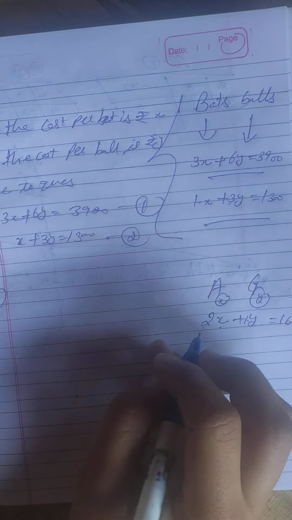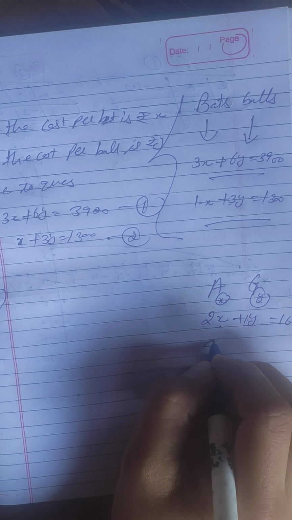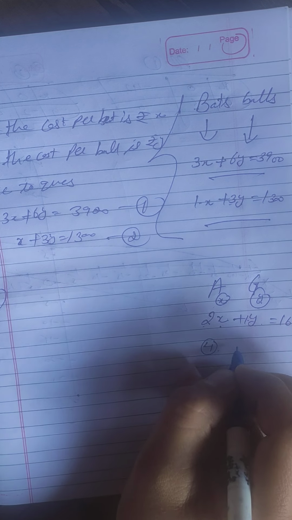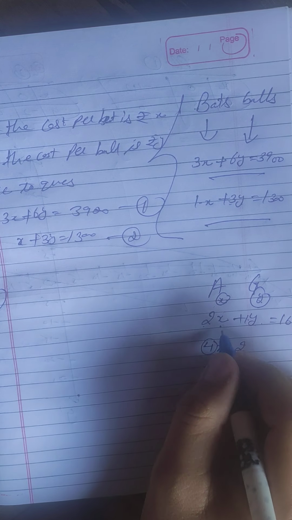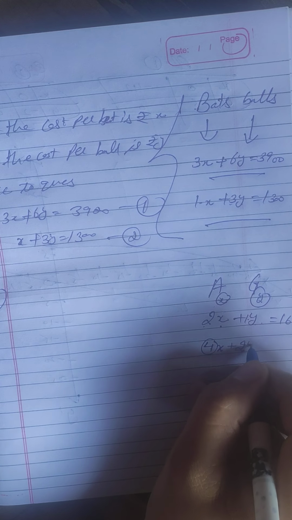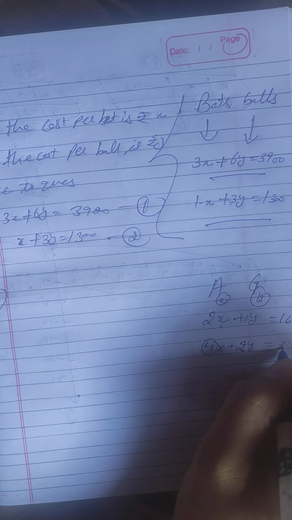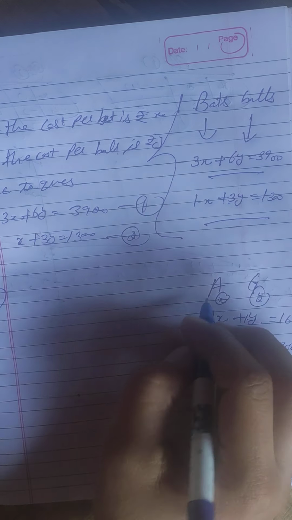Now the second condition is there with you, 4 units of apples we are buying and 2 units of grapes, 2 kg of grapes we are buying. Then it means for apples we will pay 4x, for grapes we will pay 2y, and the total cost will be 300. And yes, you have to write down the same thing in your fair work.